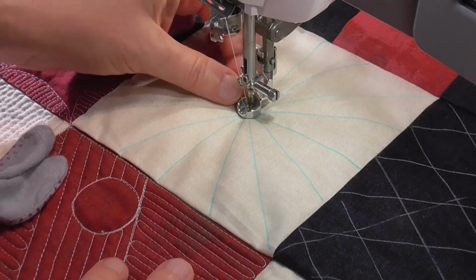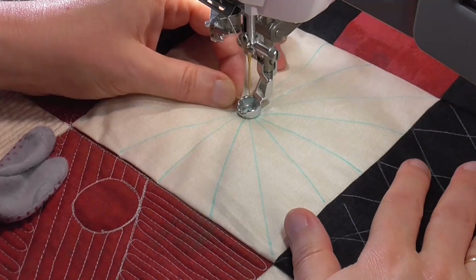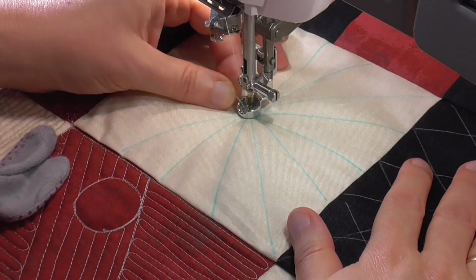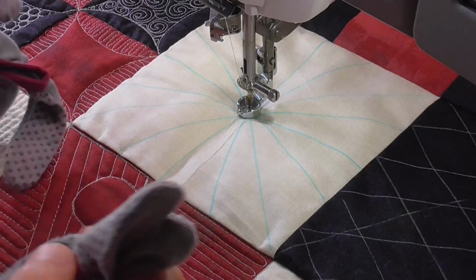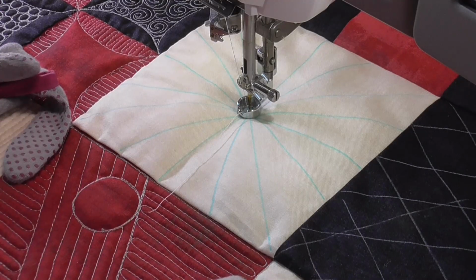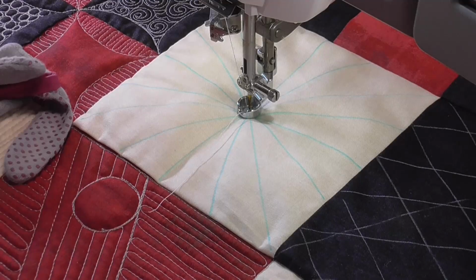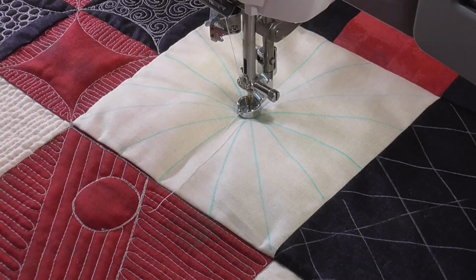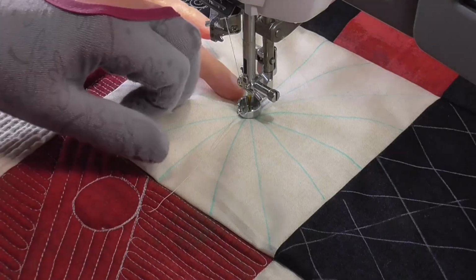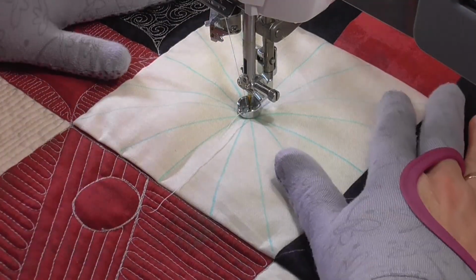Sometimes I will be quilting the marked lines, sometimes just using them as orientation points. In this case I will do both, because I have to finish on the marked line, so this line will be quilted anyway.